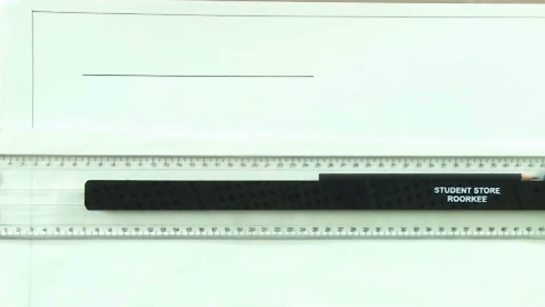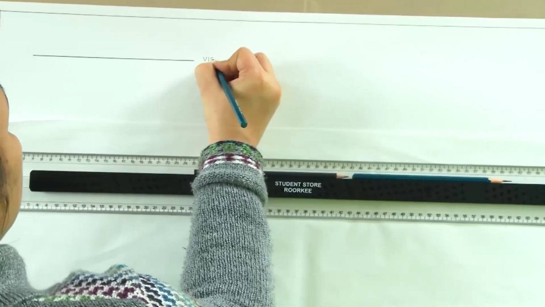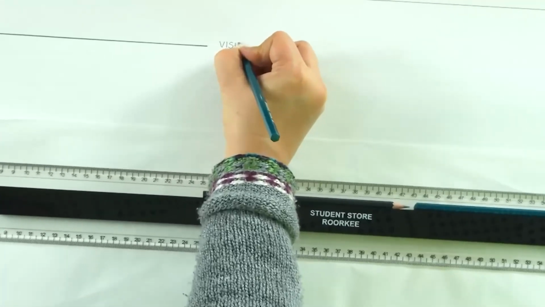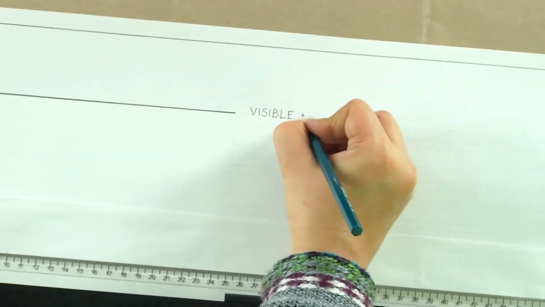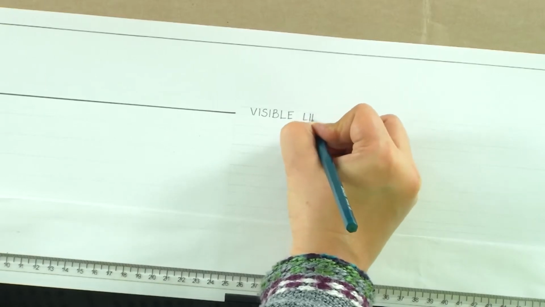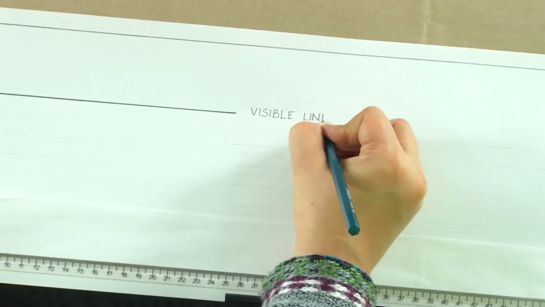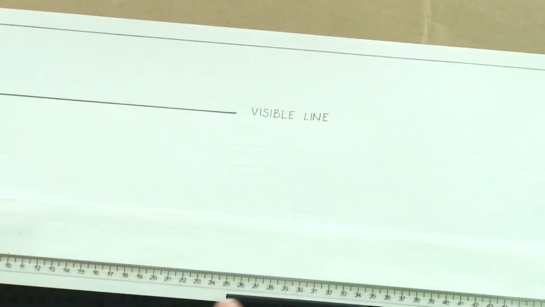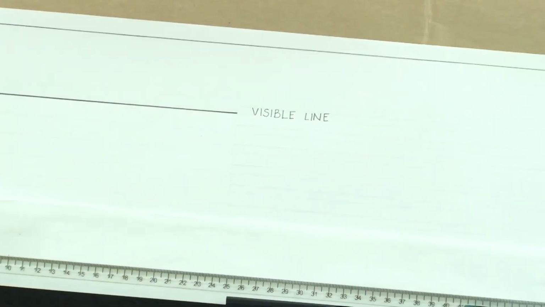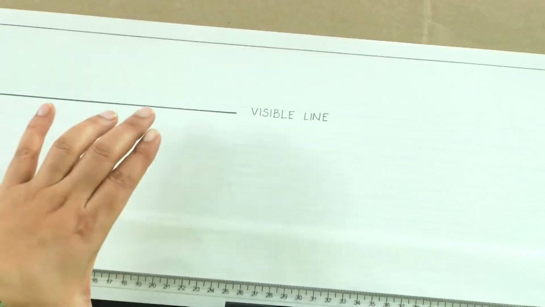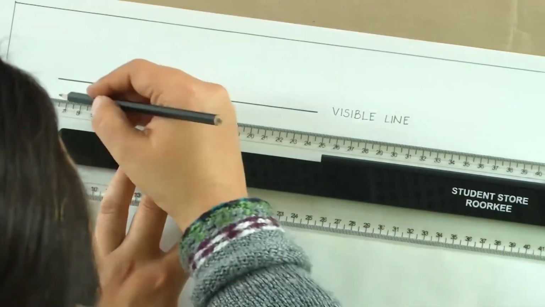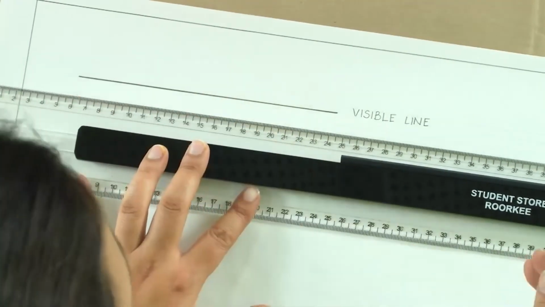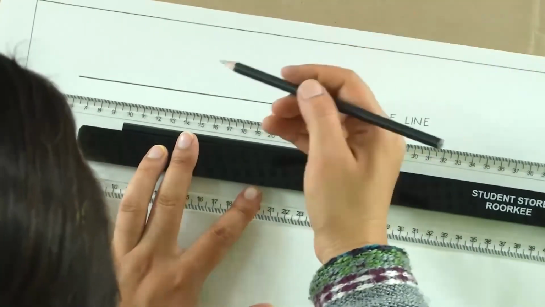This one is a visible line here. All you have to do to draw a visible line is draw a straight continuous line. This is a visible line. If a curve is visible, then you will draw a continuous curve, a curve in a continuous line. In case the same visible line is seen in elevation, there will be a slight difference in the thickness. It will be dark, but it will be thin.